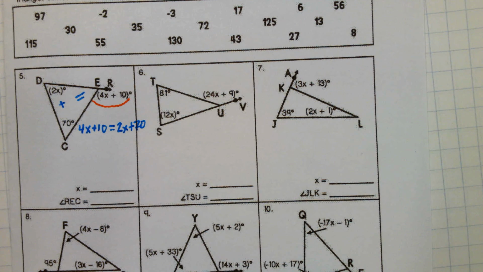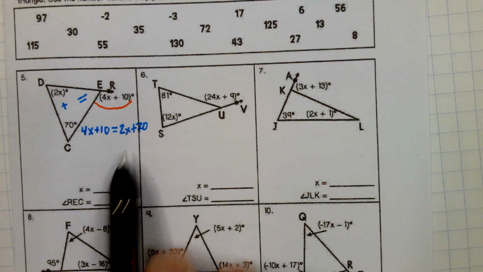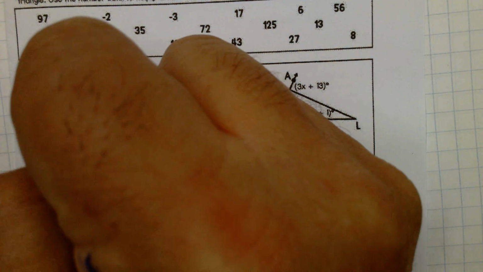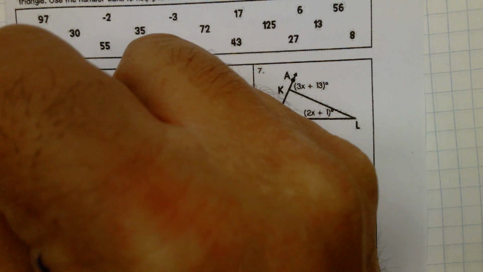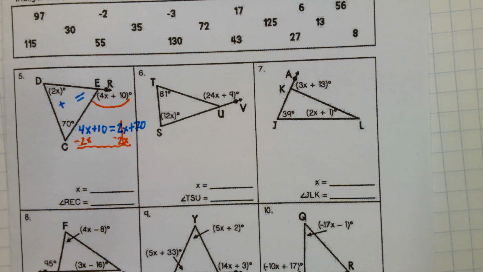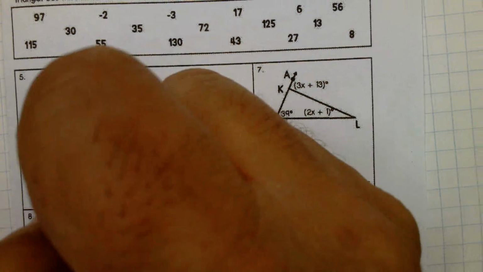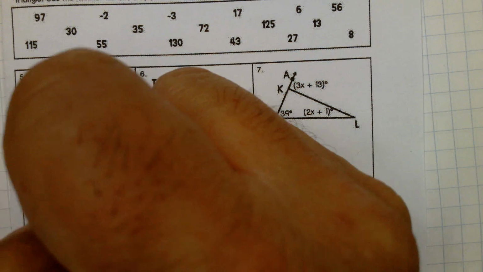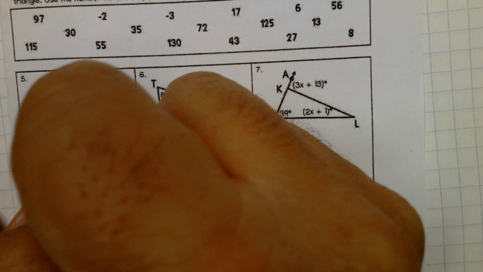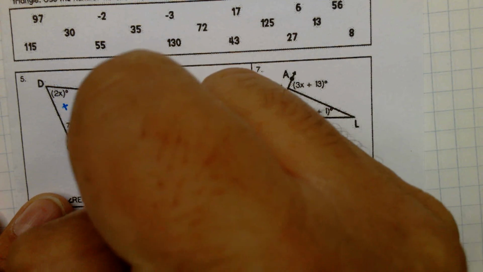So let's get rid of one of our variables. Do we want to get rid of 4x or 2x? Okay, 2x is gone. You've got variables on both sides. That's got to happen at some point. So this is 4x, take away 2x is 2x. Plus 10 equals 70.